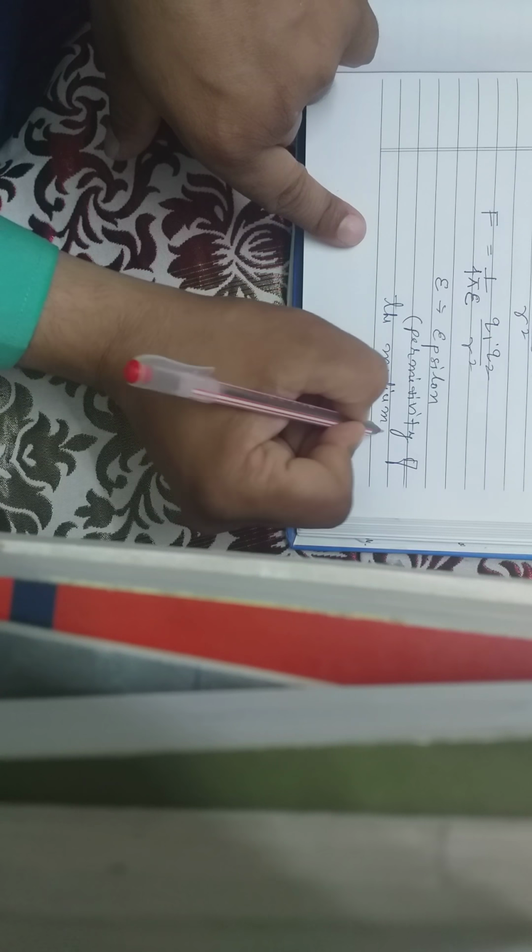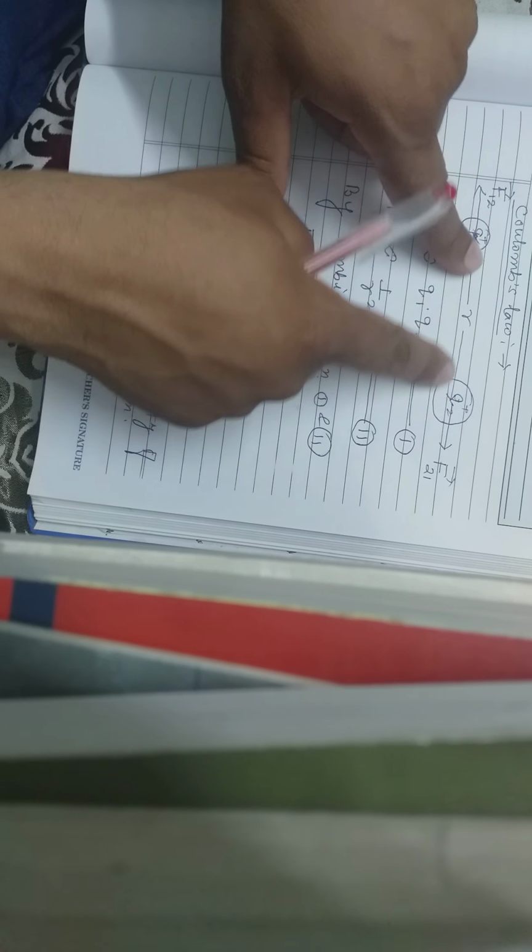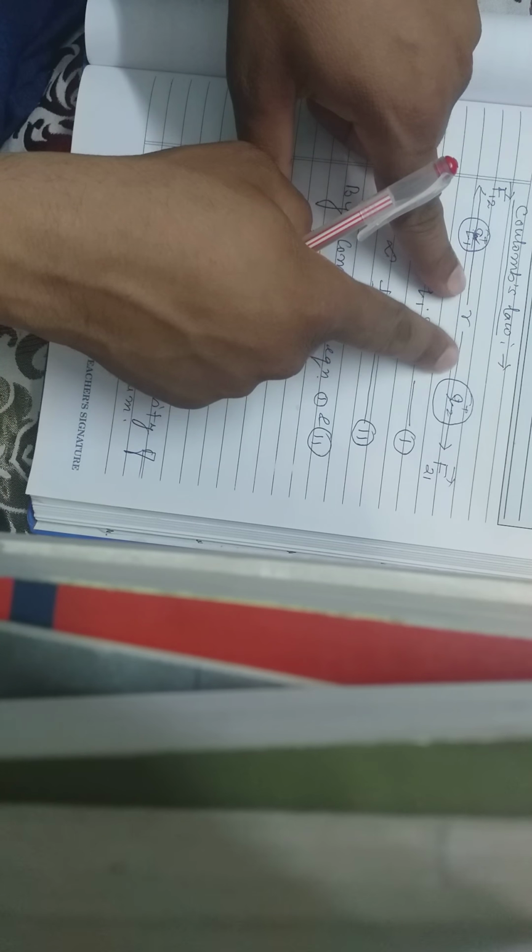Now the question arises, what does this constant actually refer to? Permittivity is the measure of allowance of any medium for electric lines of force. What are electric lines of force? These are imaginary lines of force that originate from the surface of any charged body. An attraction or repulsion force occurs between the two bodies because of these electric lines of force.